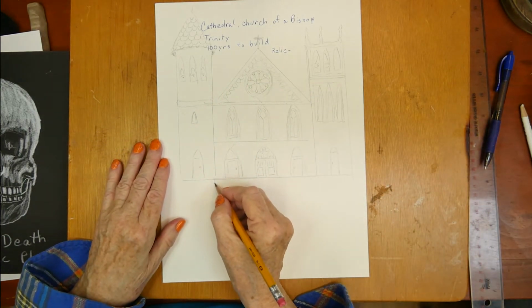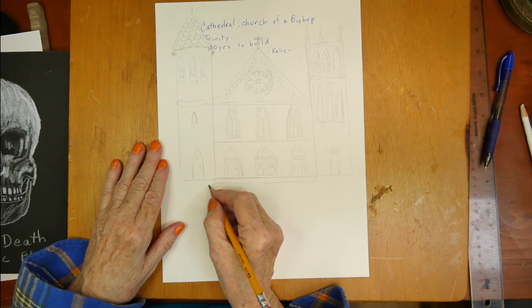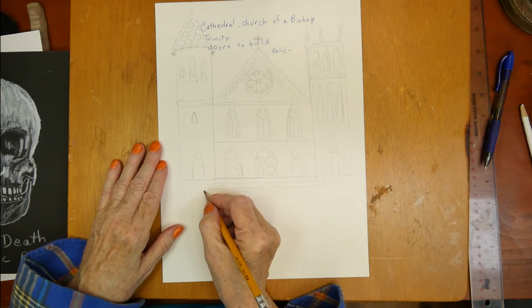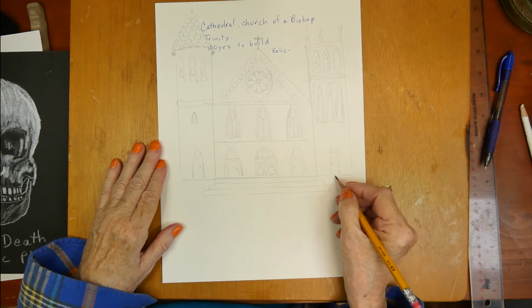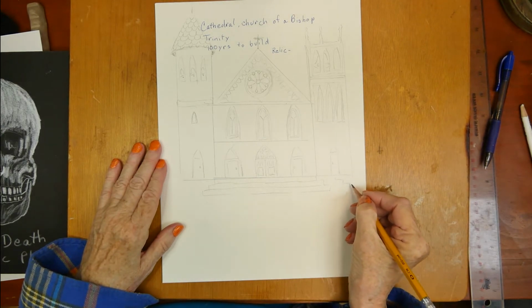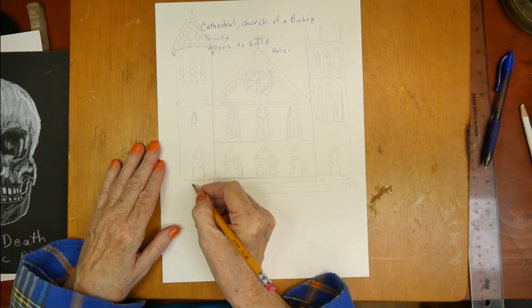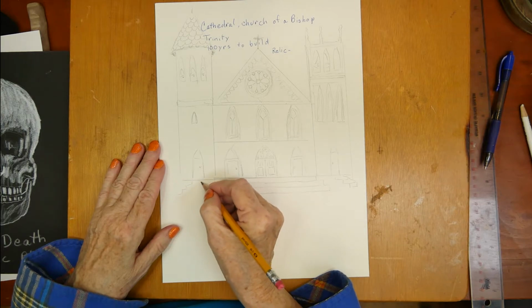And they were often on top of steps. For steps, the easiest way for us to draw them is a series of rectangles that do this. And then you could have some steps going down on this side for the side door, and some steps going down on this side for that one.